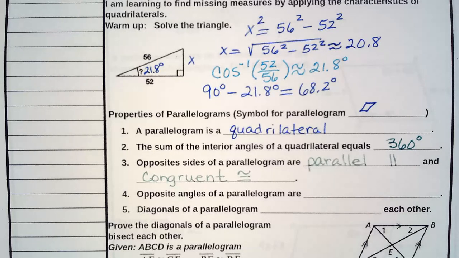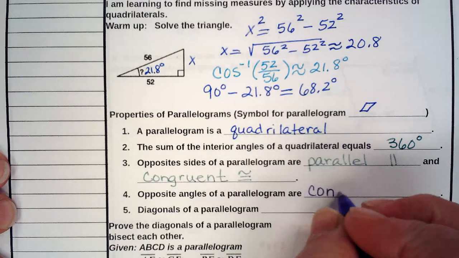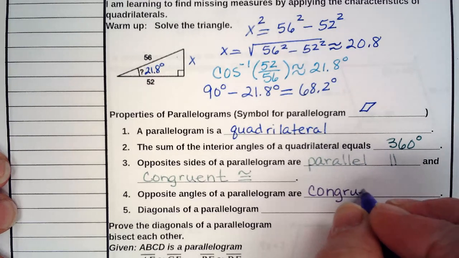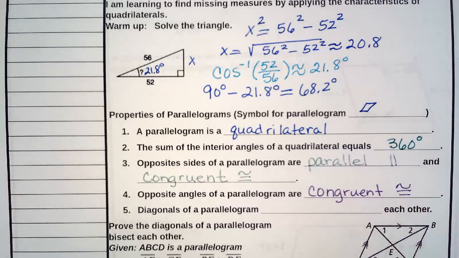Okay, what about opposite angles of a parallelogram? What do you think? If you said that they were congruent, you would be correct. Diagonals of a parallelogram do something to each other. Bisect.